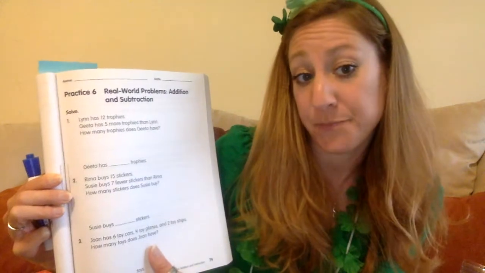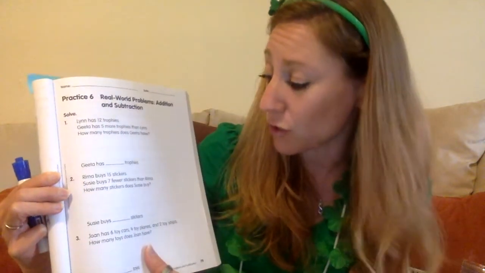So the next problem is: Rima buys 15 stickers. Susie buys 7 fewer stickers than Rima. How many stickers does Susie buy? So we know that Rima buys 15 stickers. We know that Susie buys 7 fewer stickers than Rima, but we don't know how many Susie has yet. And we need to figure out how many stickers Susie buys.